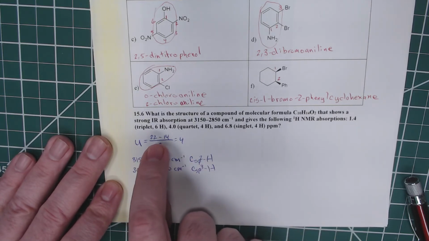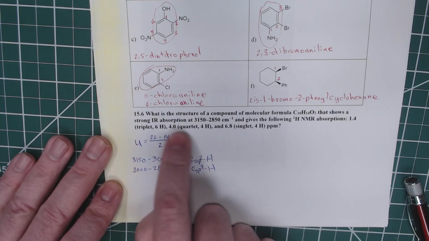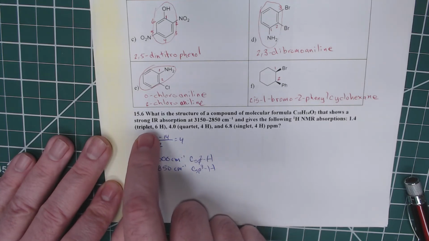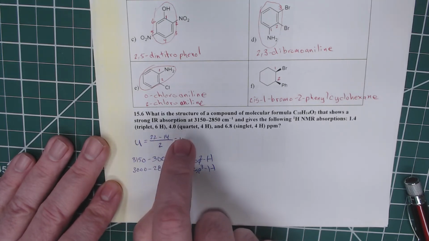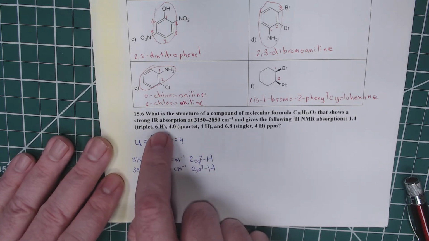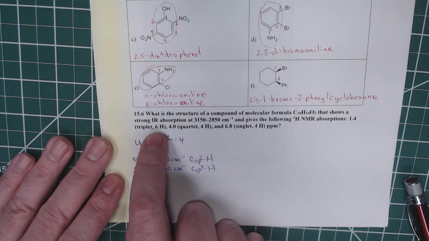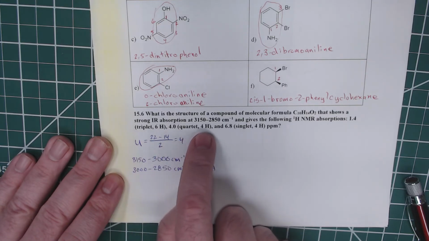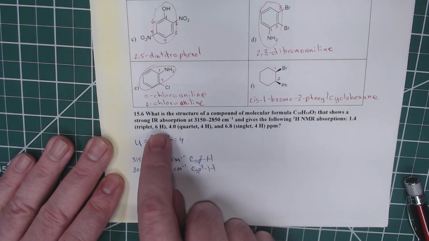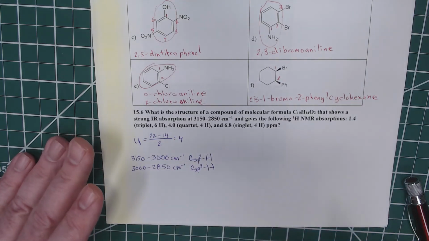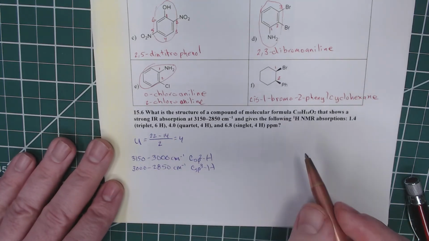We'll talk about that one in a minute, but for now, when we have that triplet-quartet pattern, that is an ethyl pattern, and the numbers match here. For the triplet, we've got 6 hydrogens, and we've got 4 hydrogens that are the quartet. That's a 3-to-2 ratio, as we would see with an ethyl group.